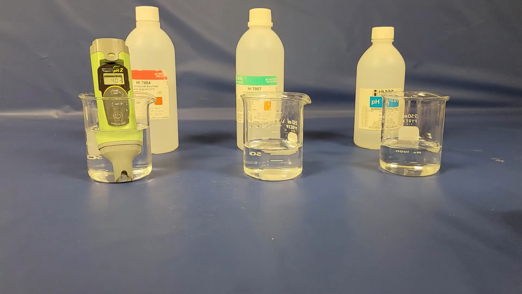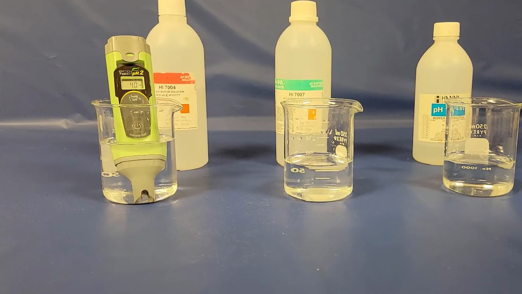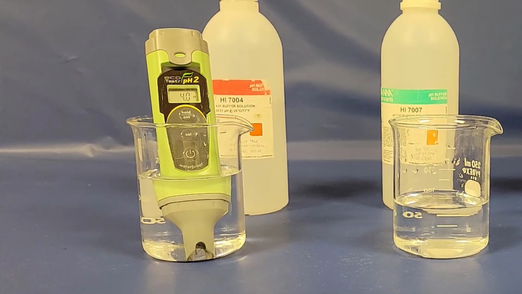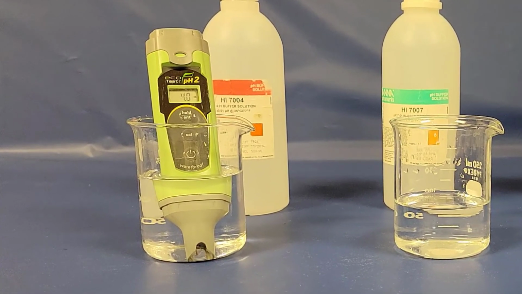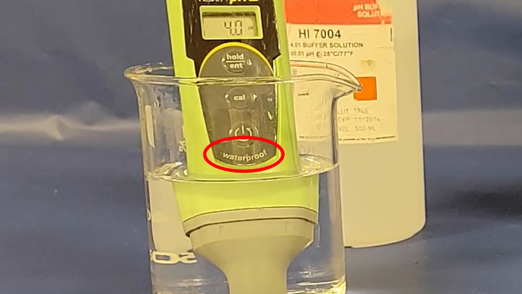One last note on these sensors here. You'll notice that I've got this sensor kind of submerged pretty good in the solution, and this is a little bit of a teaching moment. You don't want to drown the sensors, right? You want just the electrode piece to be in the solution or in the water that you're testing. So in this particular case, it is waterproof, but for some other devices, they may not be. So you really just want the electrode in, otherwise you might damage the electronics of the sensor.